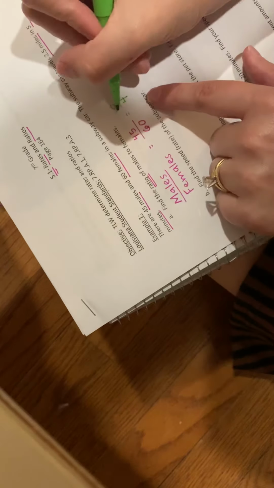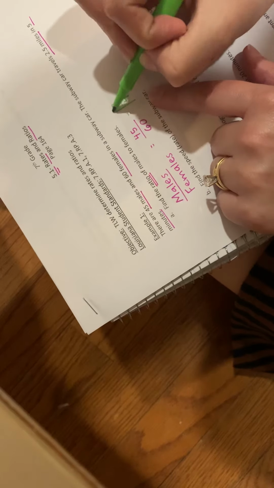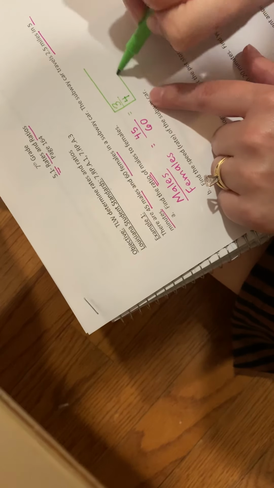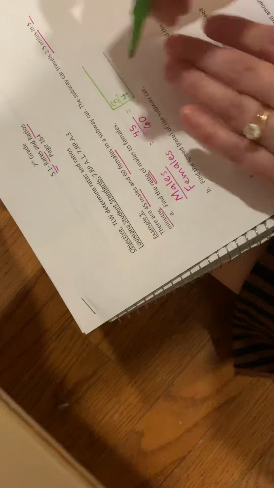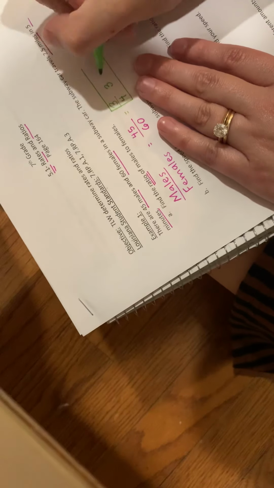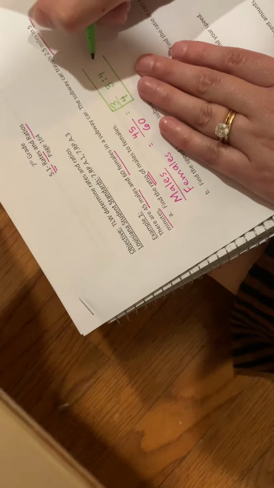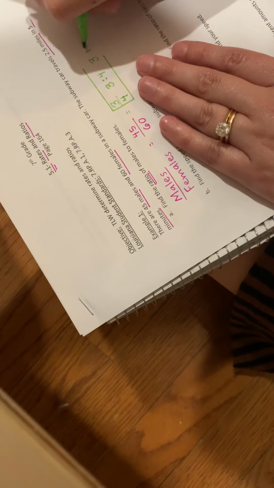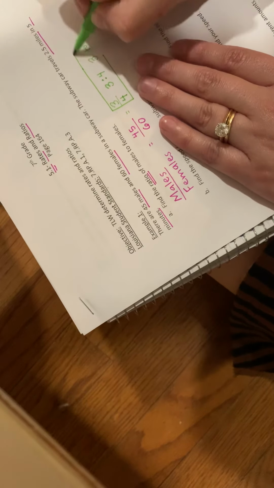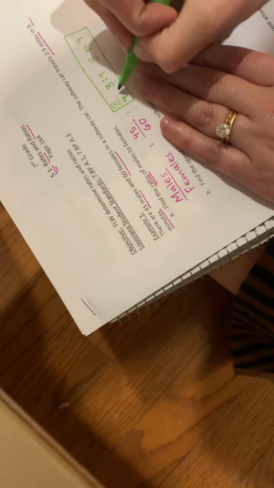So when I'm asking for my ratio of males to females, I can say that that's 3 over 4, or I can write it like this, or I can write it with words like this. All 3 of these are proper ways to express ratios.